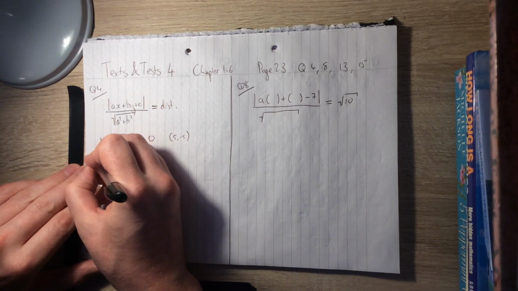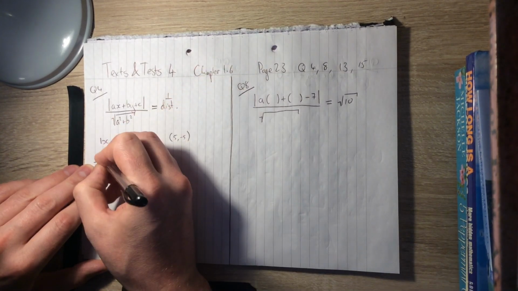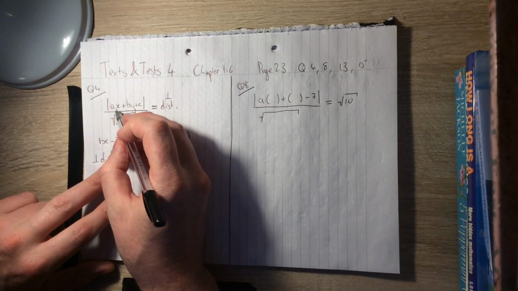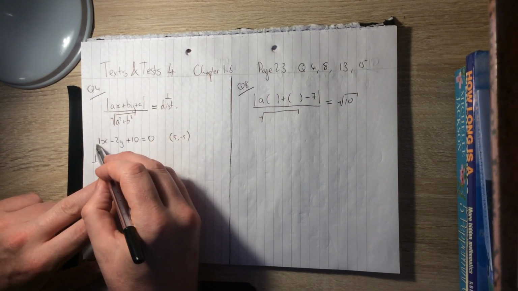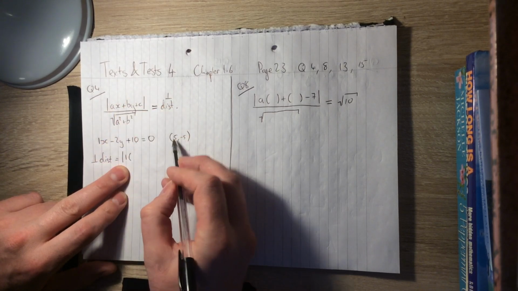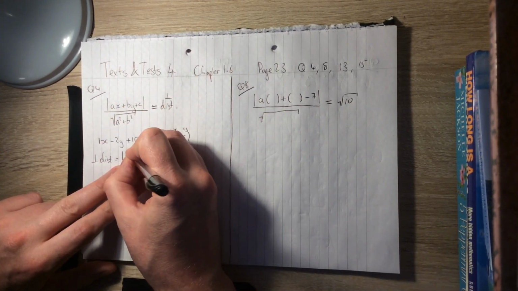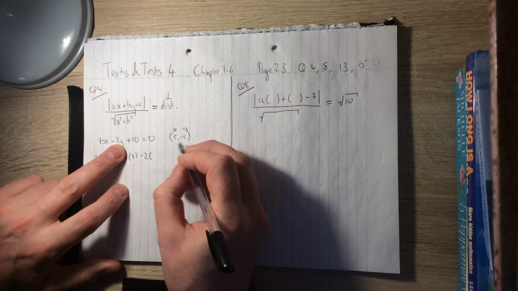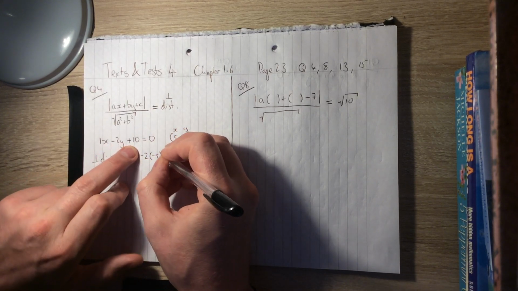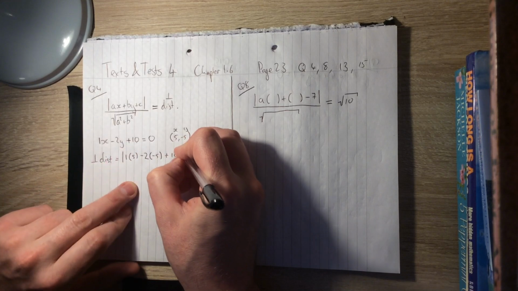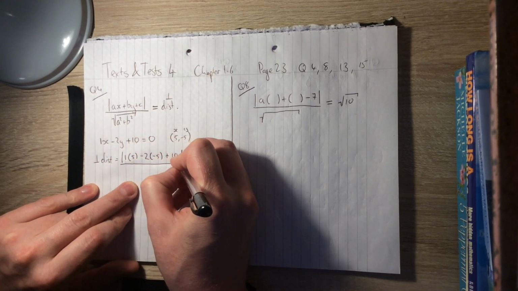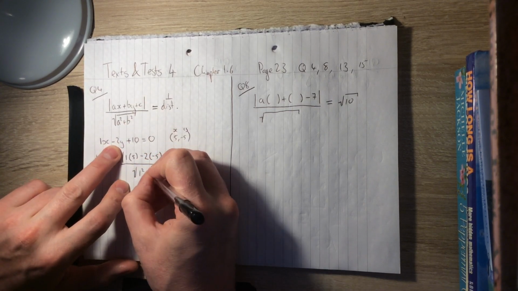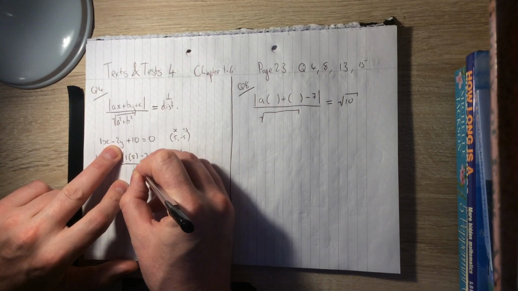So using our formula, our perpendicular distance is going to be the absolute value of a, which is 1, multiplied by x. So here's x and y. That's 5. Plus b, which is minus 2, multiplied by y, which is minus 5. Plus c is plus 10. All divided by the square root of a, which is 1 squared, plus b, which is minus 2 squared.